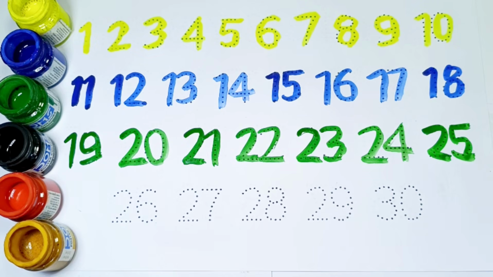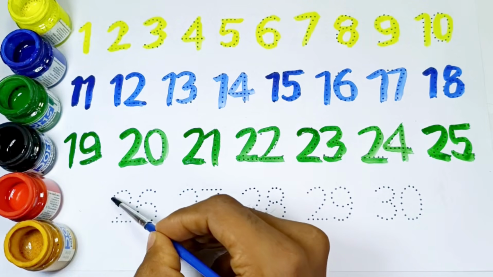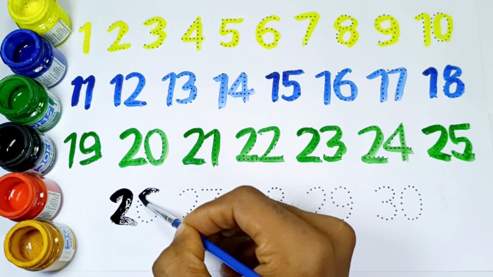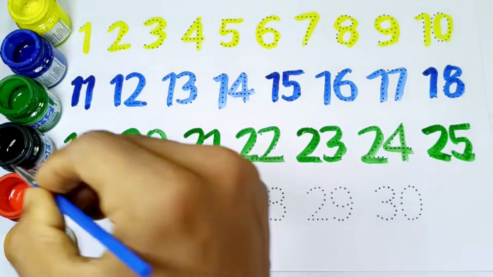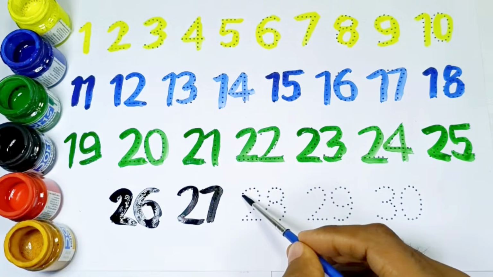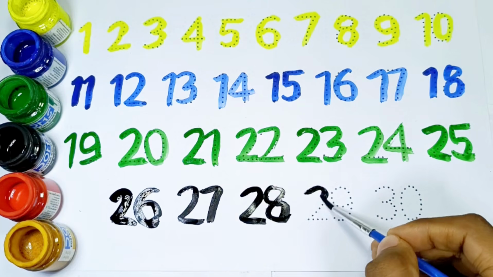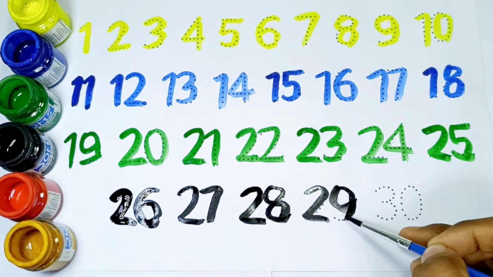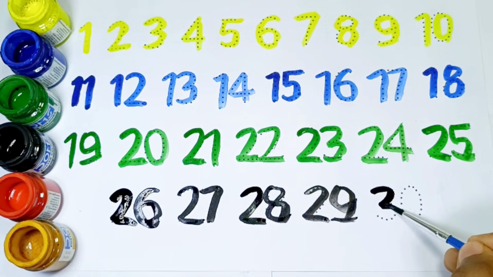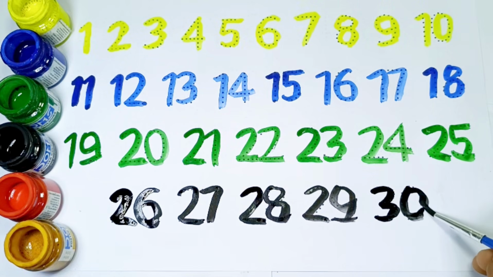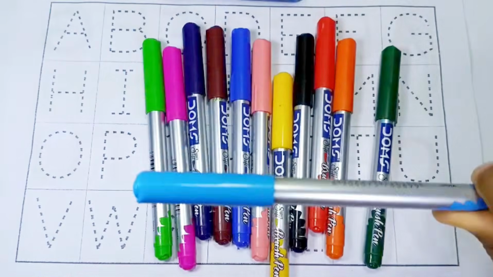The numbers of 26 and use black color. 26, 27, 28, 29, and lastly draw 30.